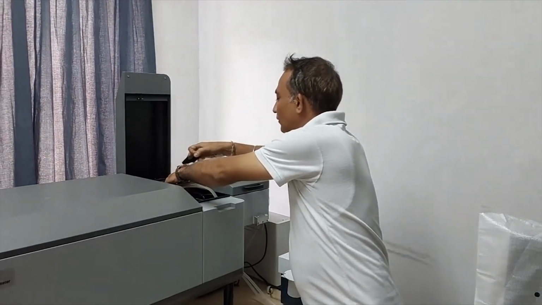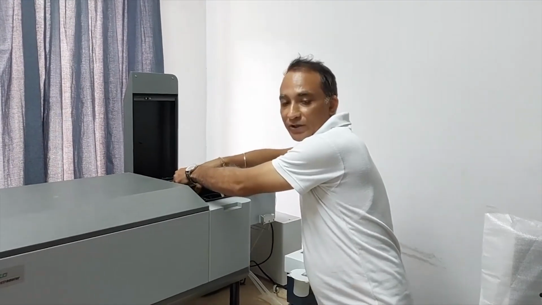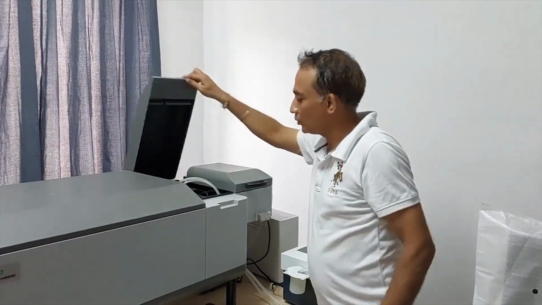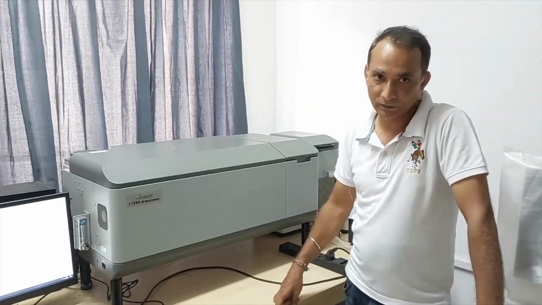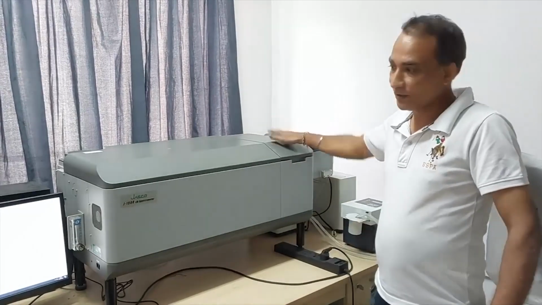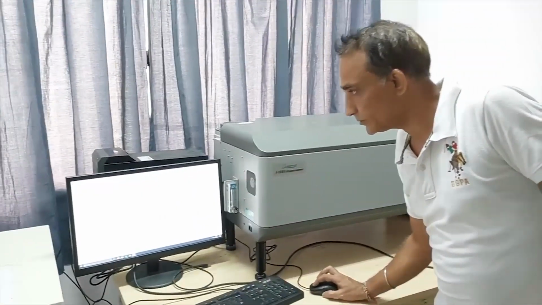The volume of the 1 millimeter path length quartz cuvette is roughly around 200 microliters. That means you need 200 microliters of sample for doing the far UV CD spectroscopy. So you place your sample here and start recording your CD spectrum.